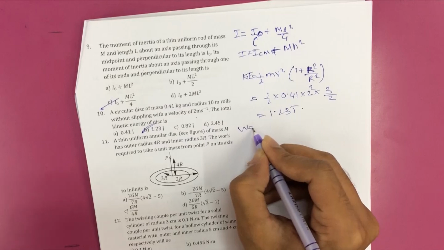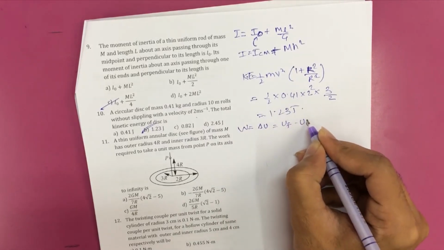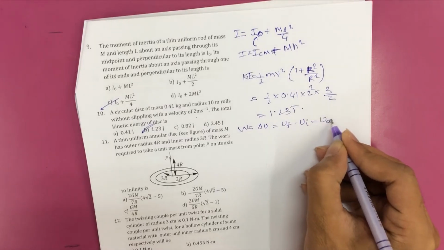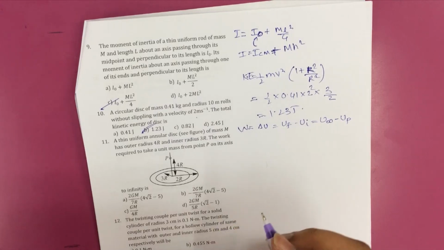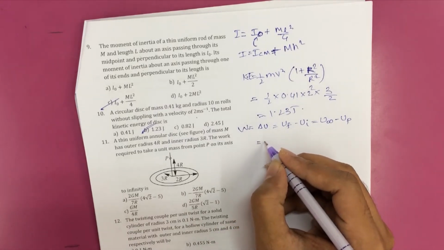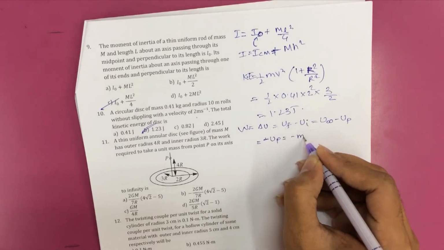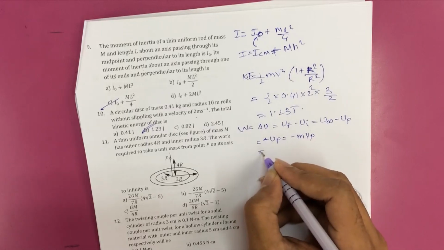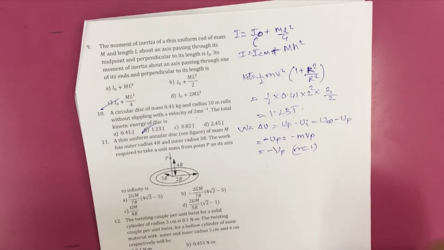Now, work done would be equal to delta U, which is U final minus U initial, which basically is U at infinity minus U at the initial point P, which would be equal to minus of UP, which will be equal to minus of mVP, which equals minus VP as m is equal to 1.